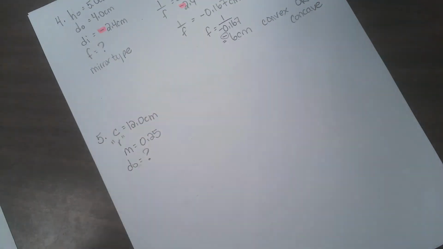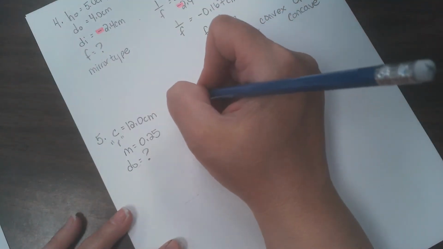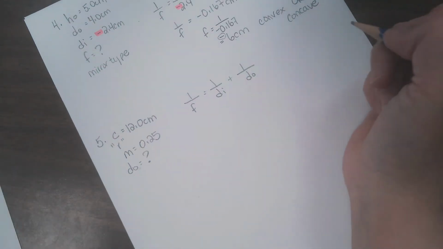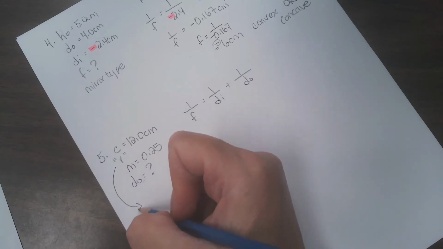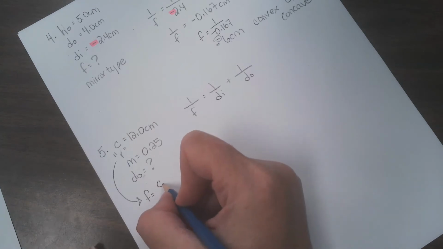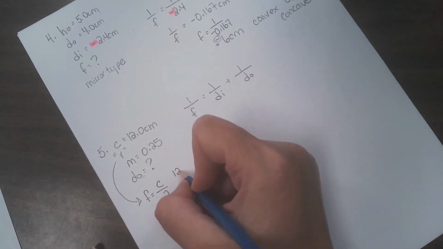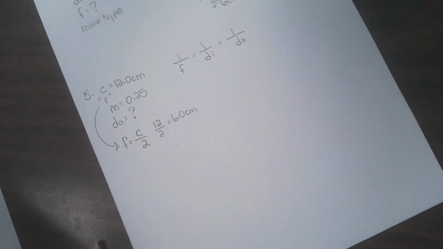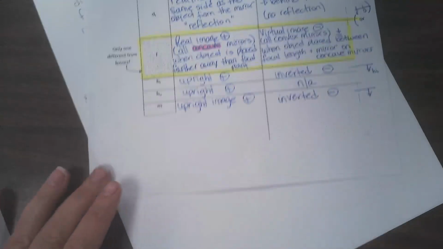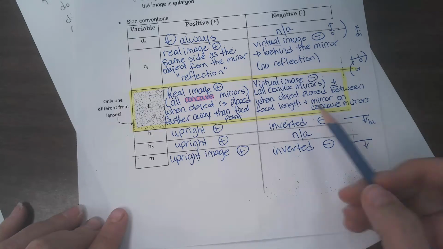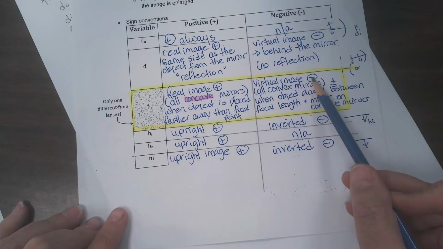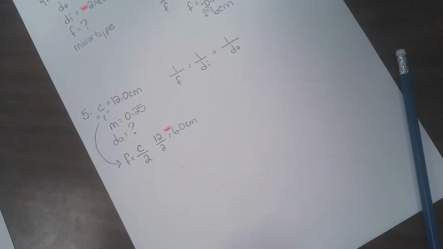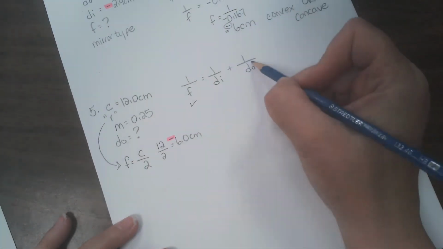Alrighty, let's look at this. This is the formula here. One over DO. Well, when we look at first glance, we can figure out F because F is equal to C divided by 2, which would be 12 divided by 2 is equal to 6.0 centimeters. When we go back to our sign convention chart, it says in the question, a convex mirror. All convex mirrors have a negative focal length, right? Perfect.